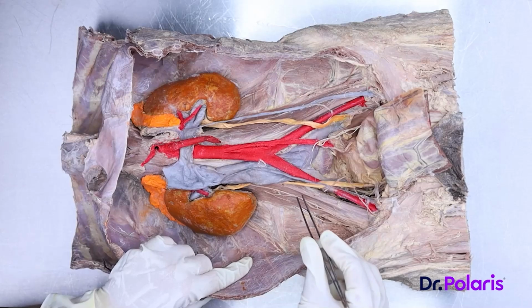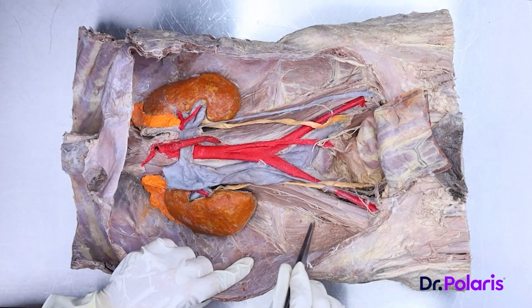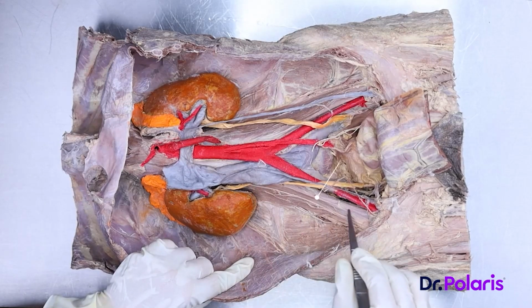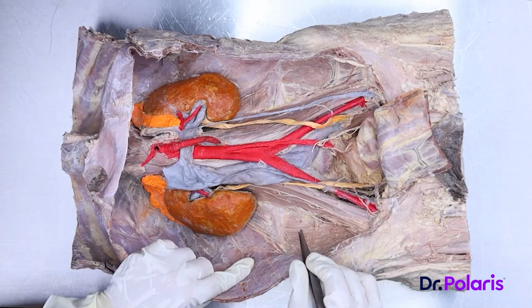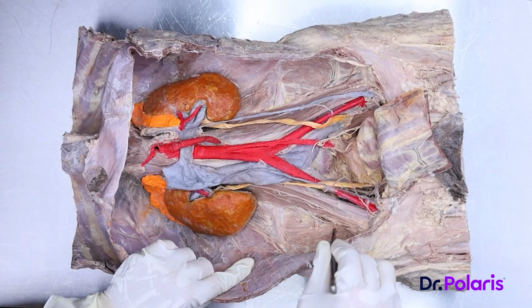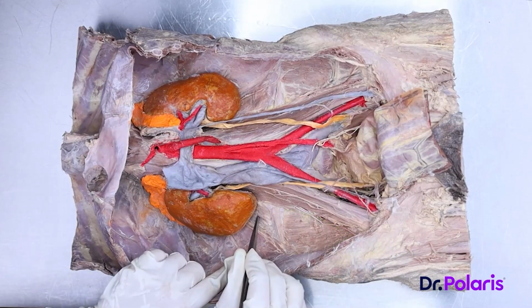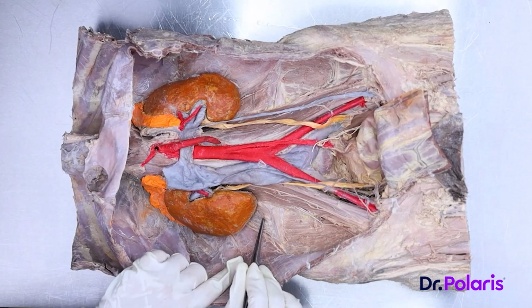This is the quadratus lumborum muscle, and more laterally is the transverse abdominis. So let us see once again from medial to lateral. The muscles are not of the same distance or same size. So we have a very big muscle medially. This is the psoas major. Next to that, inferolateral to the psoas major, we have a small triangular muscle. This is iliacus. Just above that, we have another muscle that also lies lateral to the psoas major.